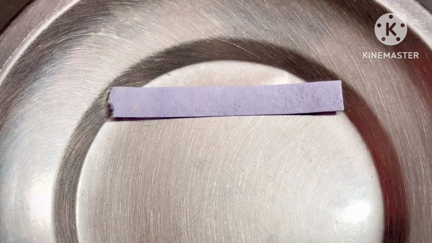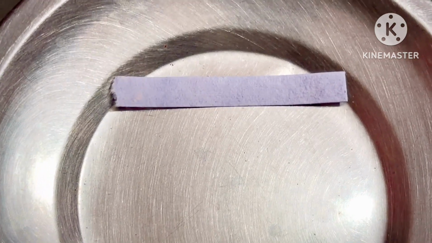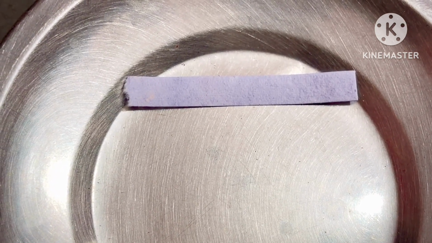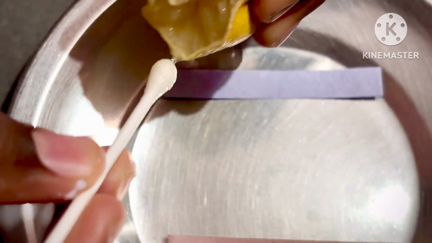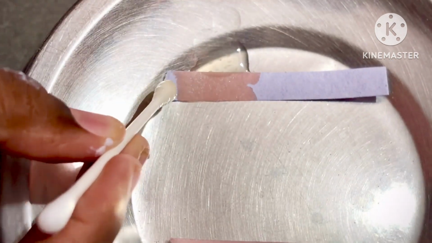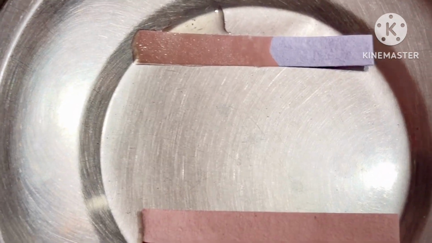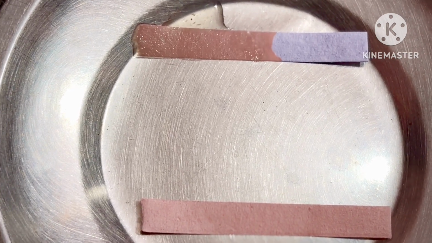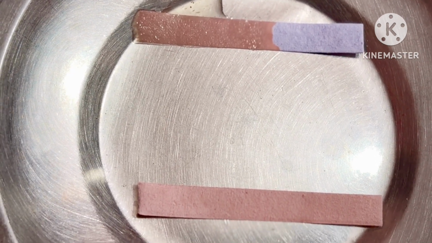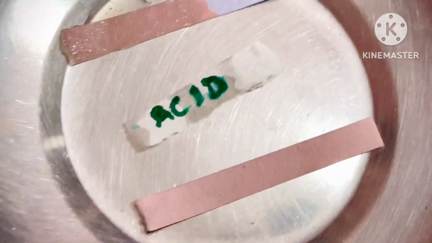I am taking the lemon water, a drop of lemon water, putting on the blue litmus. So here the result you are seeing. So easily the blue litmus turns into red. When the blue litmus turns to red, that means it is acid. So you are looking at the acid.